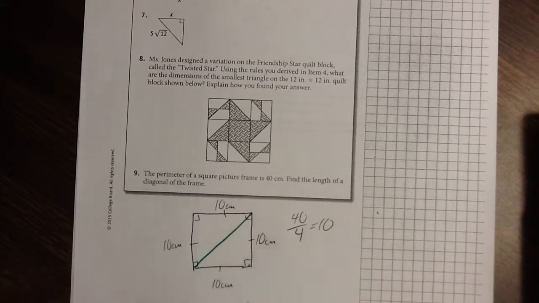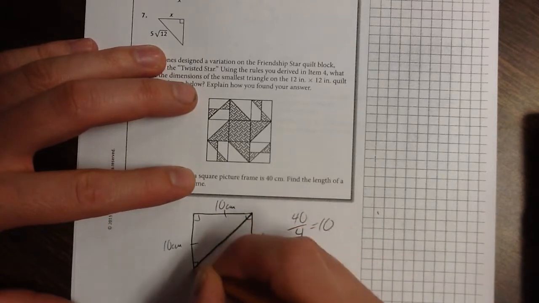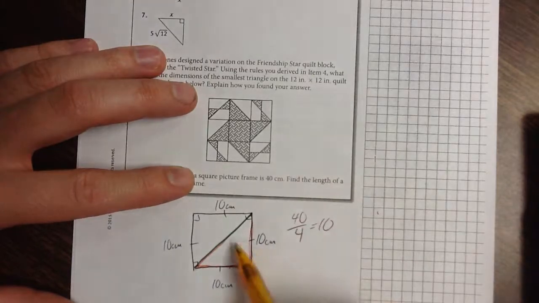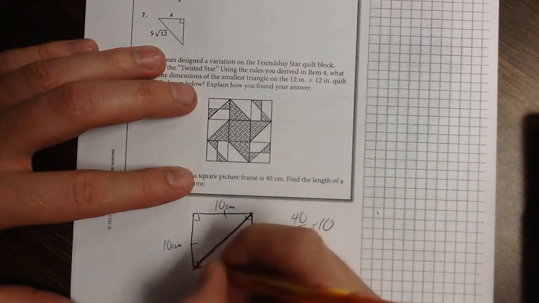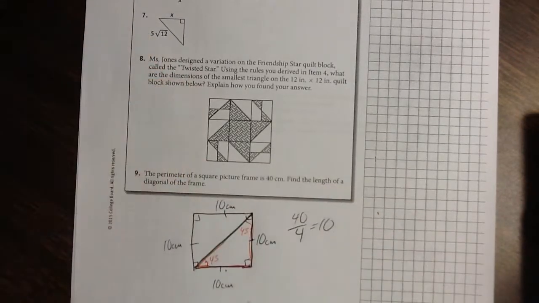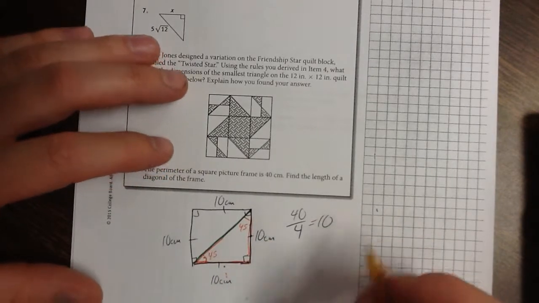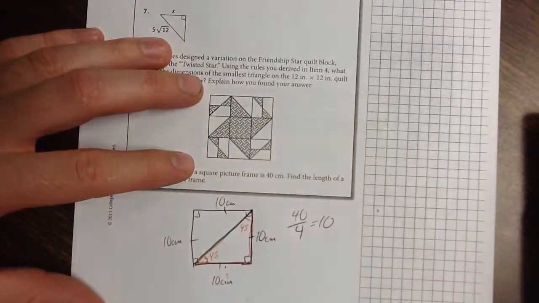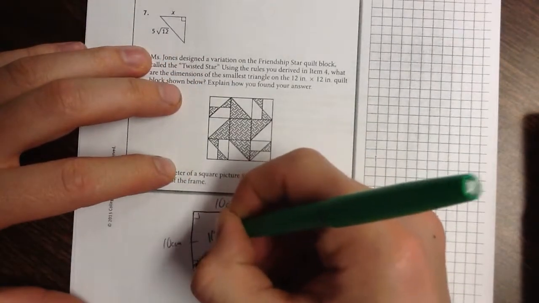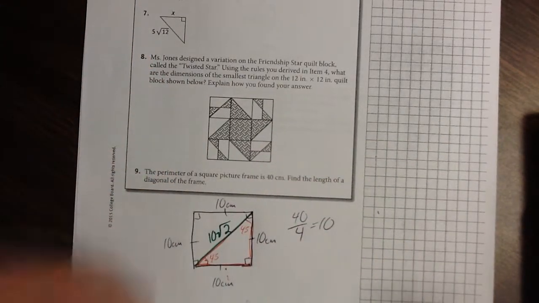When you draw in one of the diagonals in a square, you break the square up into two isosceles right triangles. This side's congruent to that side. And so you can easily show that this is a 45, 45, 90 triangle. So if my two side lengths are 10 units long, that means my hypotenuse of that 45, 45, 90 triangle is 10 square root 2. So 10 square roots of 2 would be the length of that diagonal.